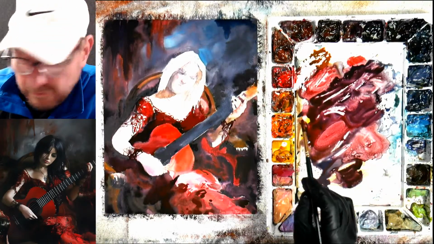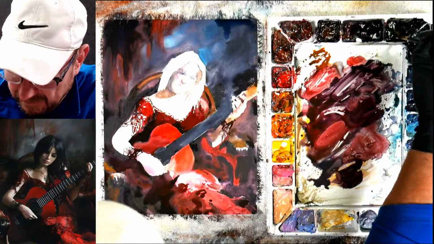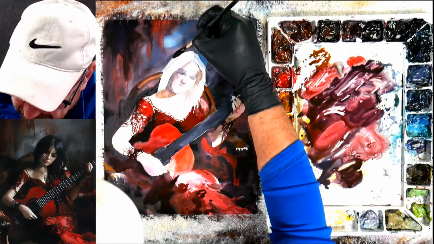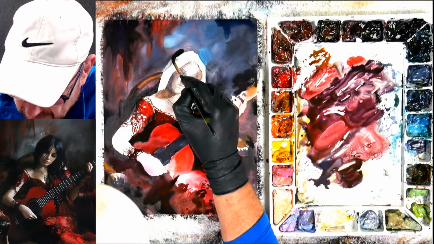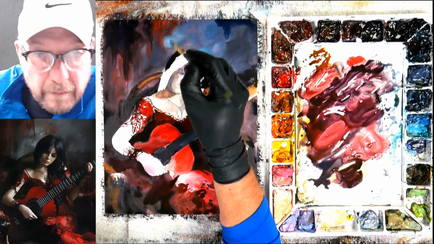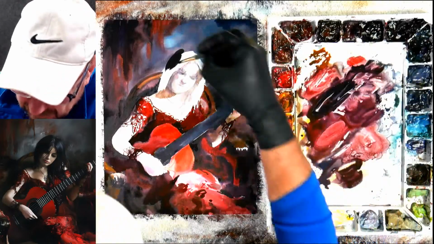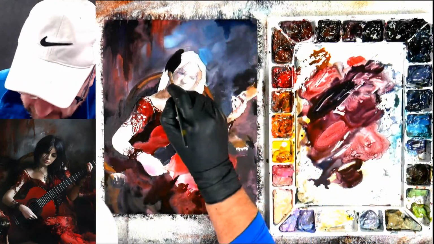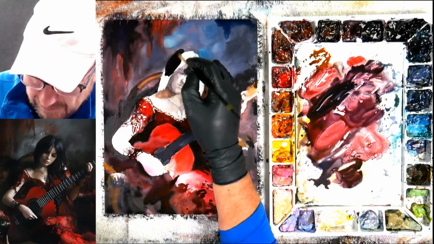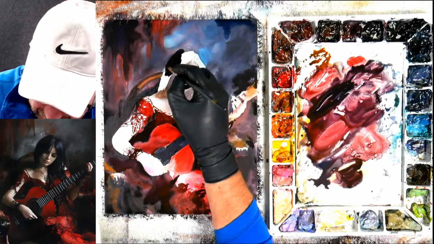All right, let's go into the hair. Let's do the hair. So the hair goes way up here. And look how dark I'm making it. I'm making it solid black, and that's okay. I want it to be solid black. That's the darkest part right here. I want the most contrast right here by the face.